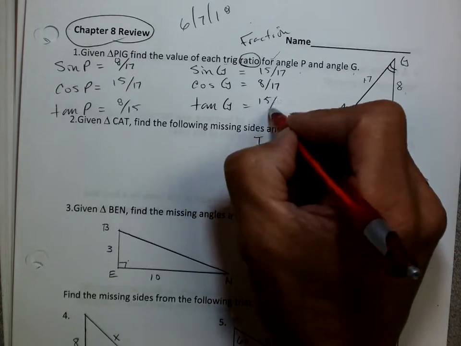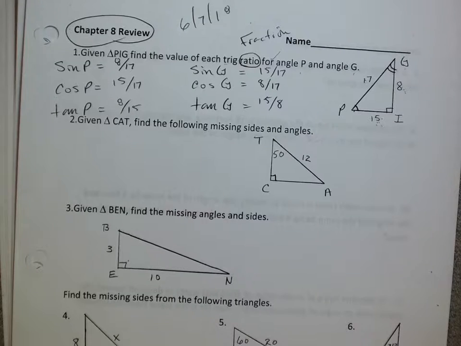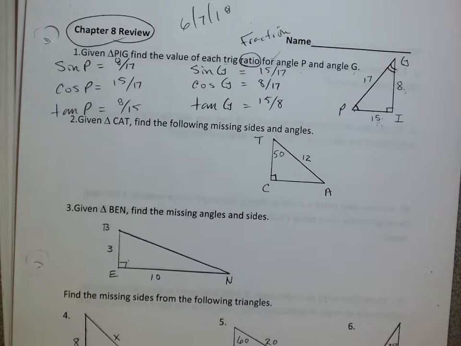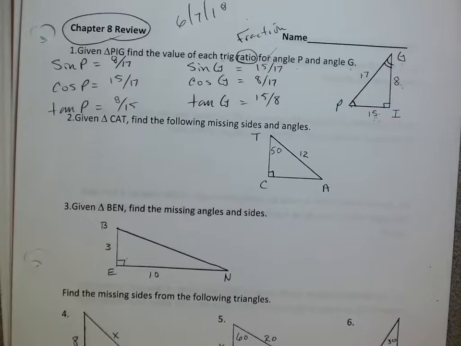That's all you have to do tomorrow. Okay? Just set up the fractions. There's 6 easy problems. Isn't that easy? Okay? First 6 problems, you're just like this, just a different triangle. Just set up the ratios and you're good to go.